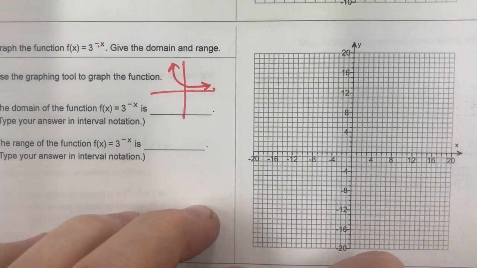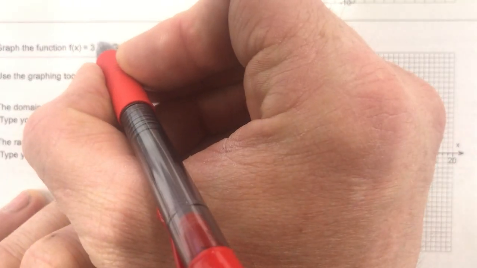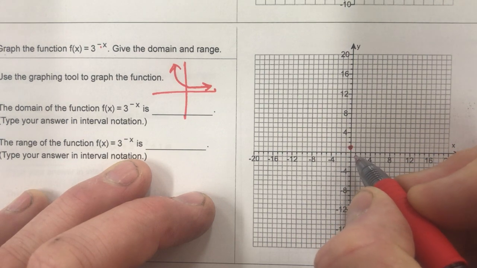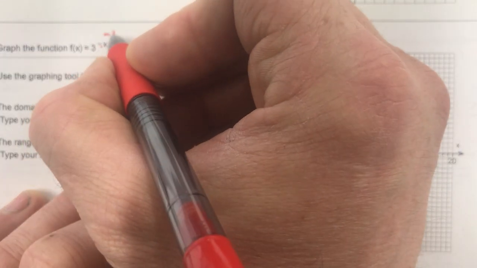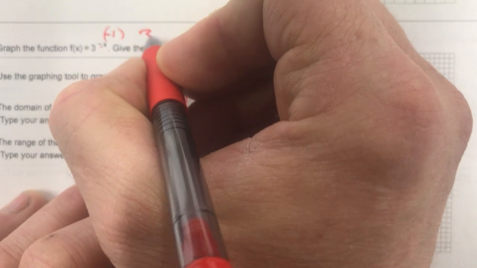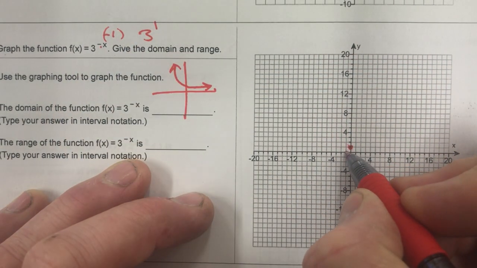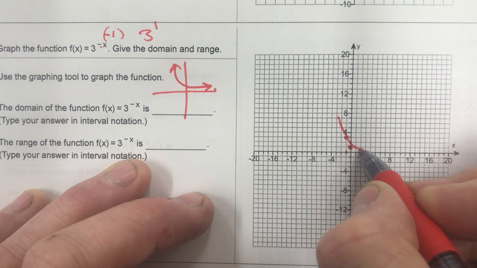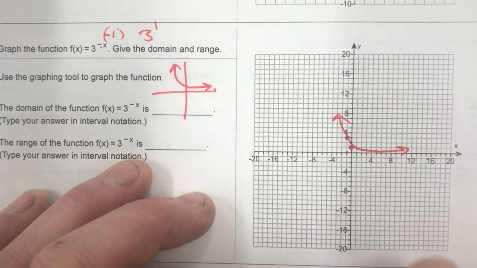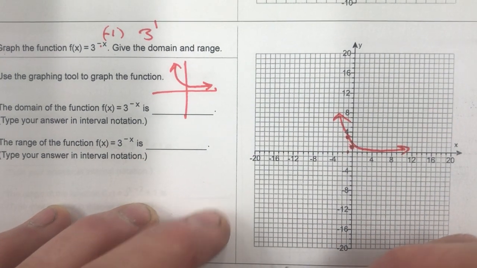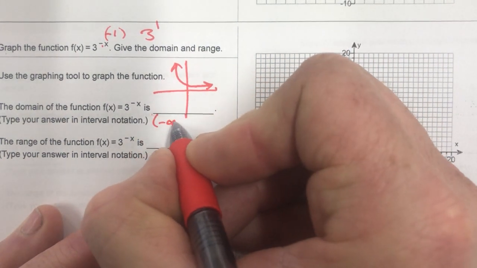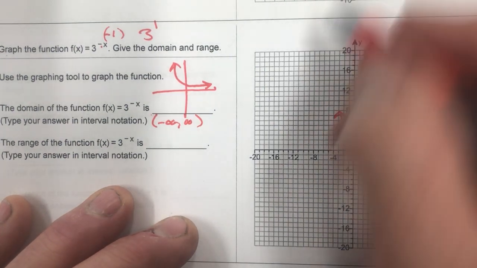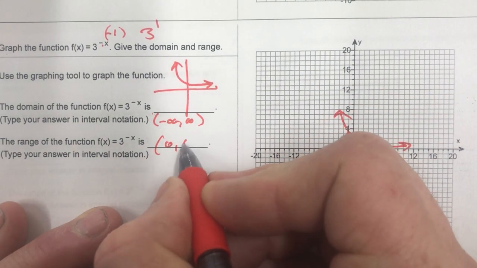So basically 3 to the negative 0 power would be 3 to the 0 power, which is 1. And then if I put negative 1 in there, let's make that 3 to the 1 power, which is 3. So negative 1 would be 3. And my tail would be going this way. So that's how it would look. My domain, though, is negative infinity to positive infinity. My range, the lowest it goes is 0, the highest it goes is infinity, so it'll be 0 to infinity.